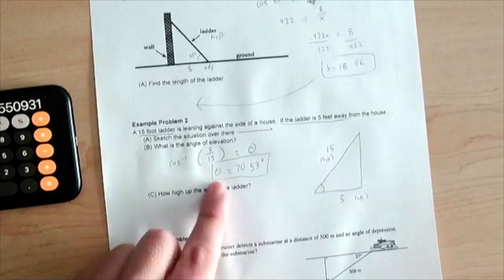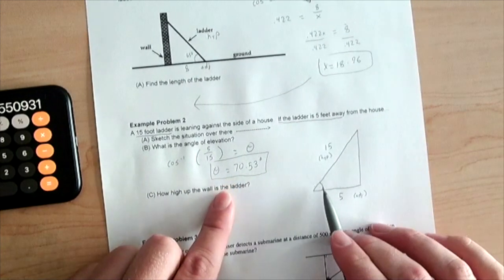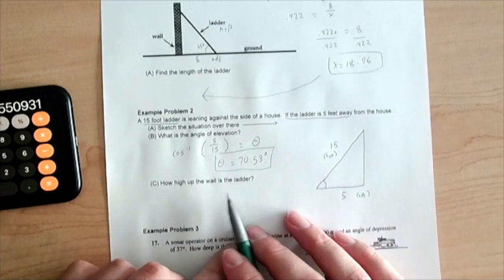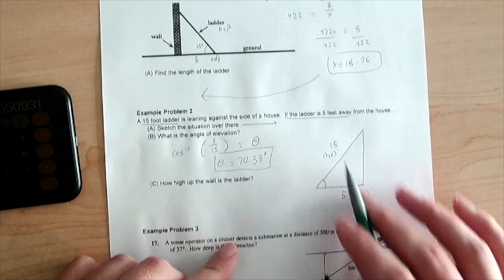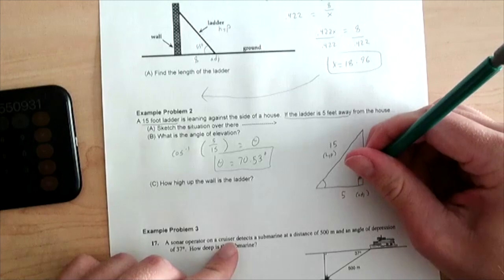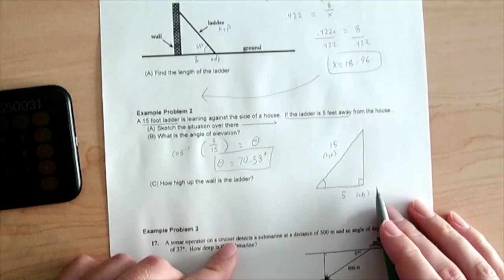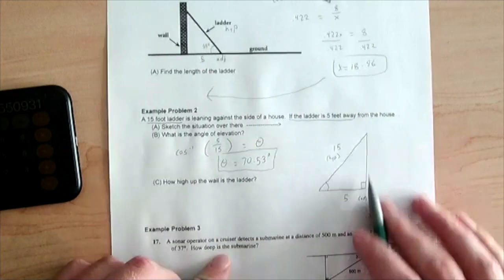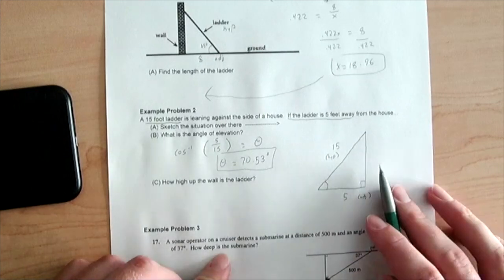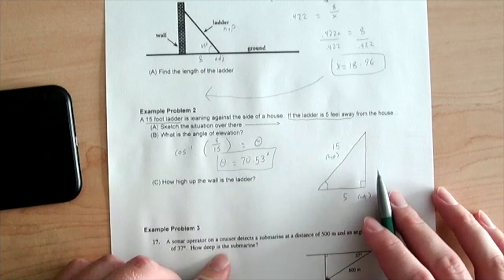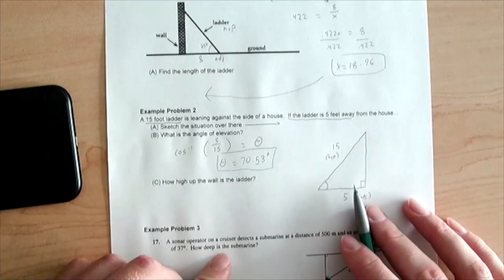Okay, so that's my angle, 70 degrees. And then this question, I asked you 2 things. And what's really important to remember is that once you have 2 pieces of information for a right triangle, you can solve every single part of it. And if we need to find the third length, we should use a squared plus b squared equals c squared, okay? So we can solve every side of this once you have 2 sides.